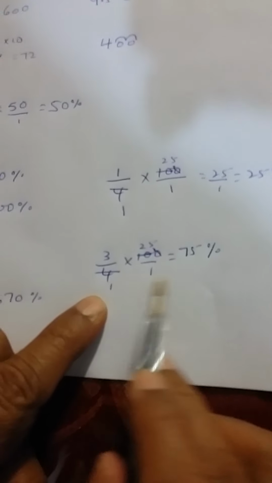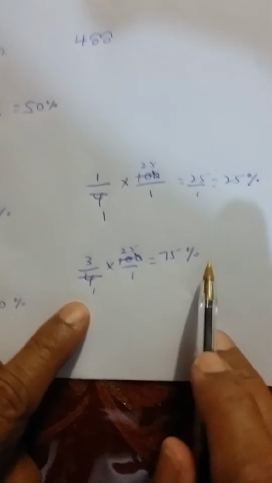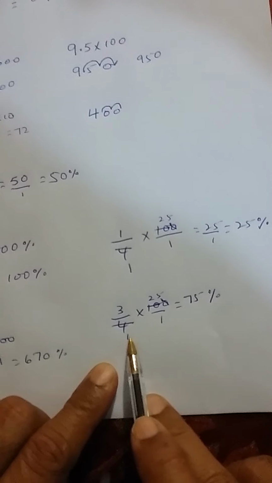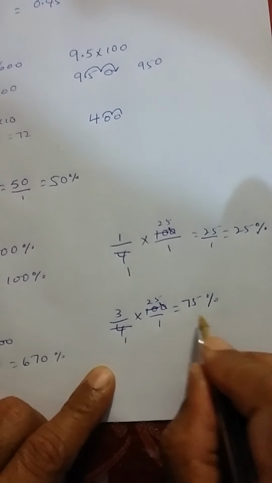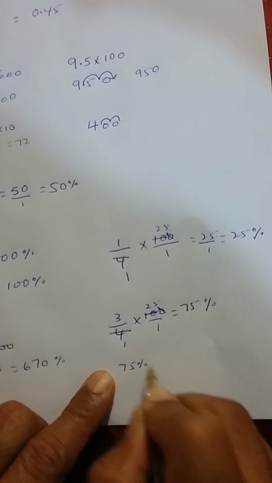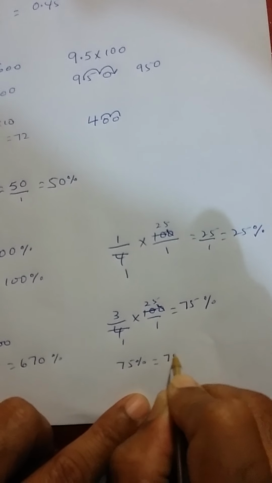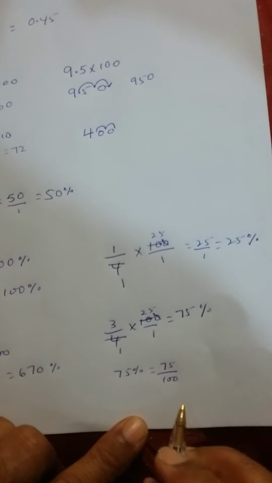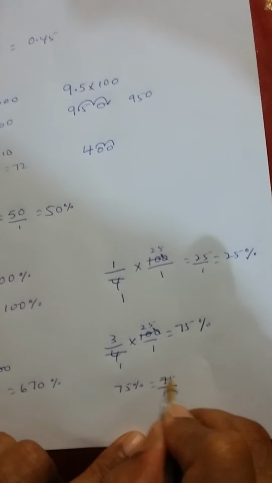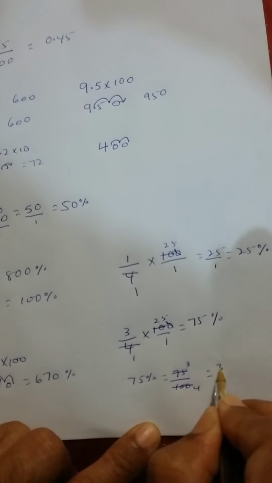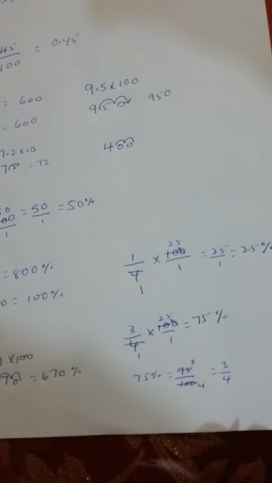Let's do the reverse of this to make sense out of it. We said 3/4 is 75%. 75% is really 75 out of 100. If we reduce 75 out of 100, 25 into 75 is 3 and 25 into 100 is 4. We get back our 3/4.